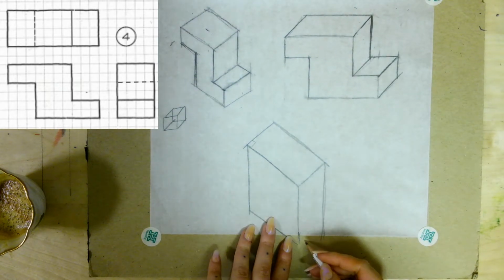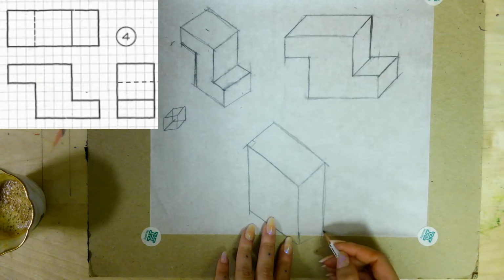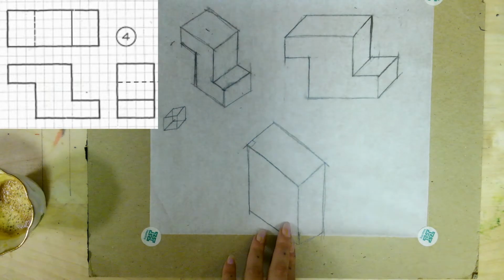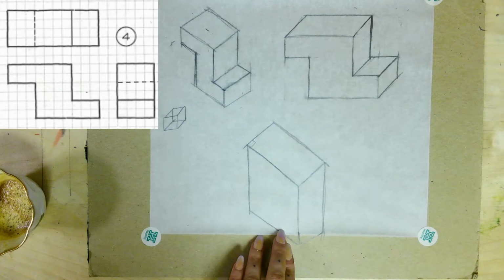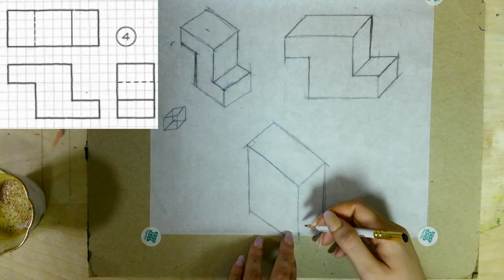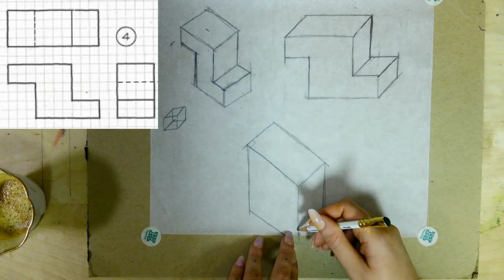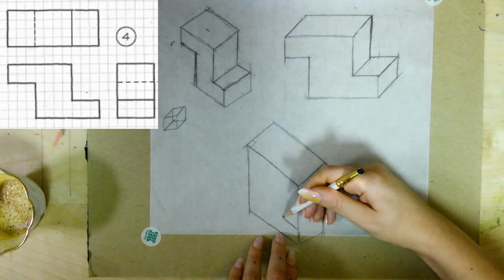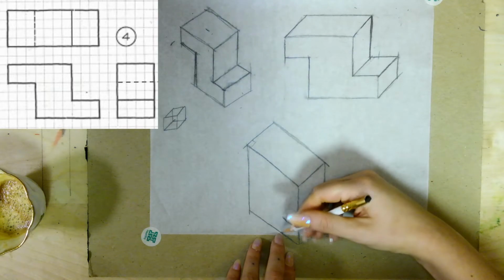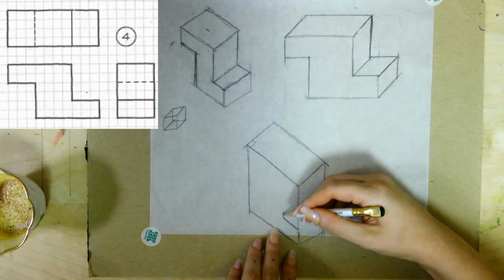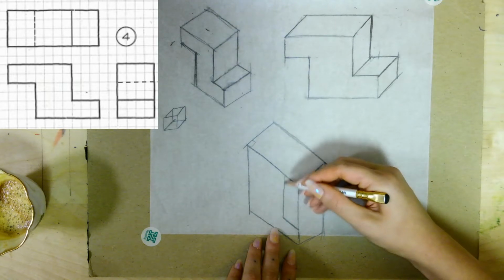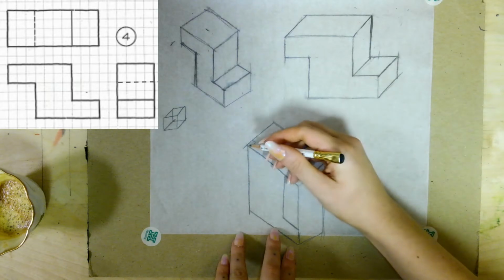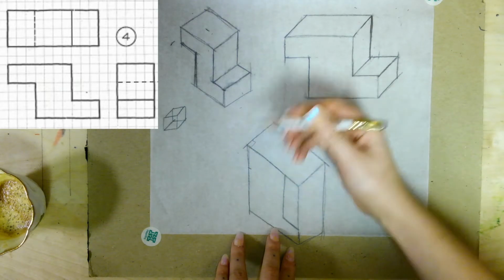I'm just drawing this piece of chipboard. And so I've got my overall bounding box, and then I could start carving out my shape. So about that far up. And I'm going to try to keep it consistent with that angle, keep it parallel. And then we've got this feature about that far down.